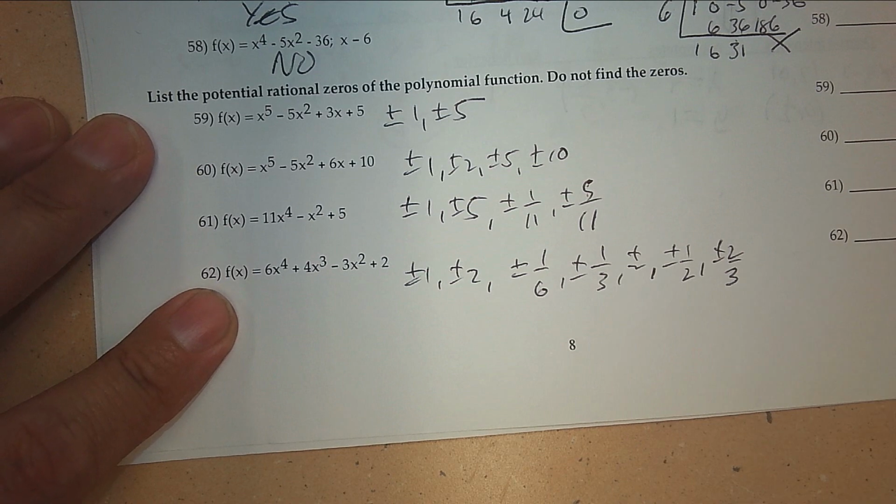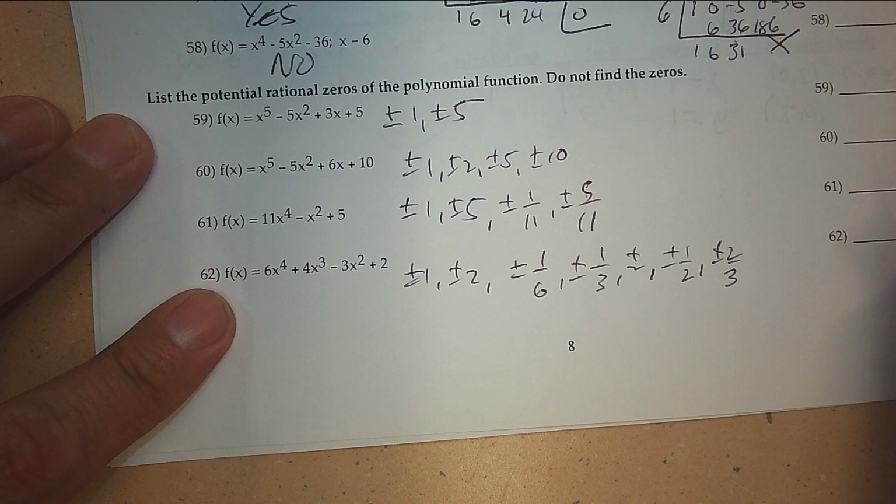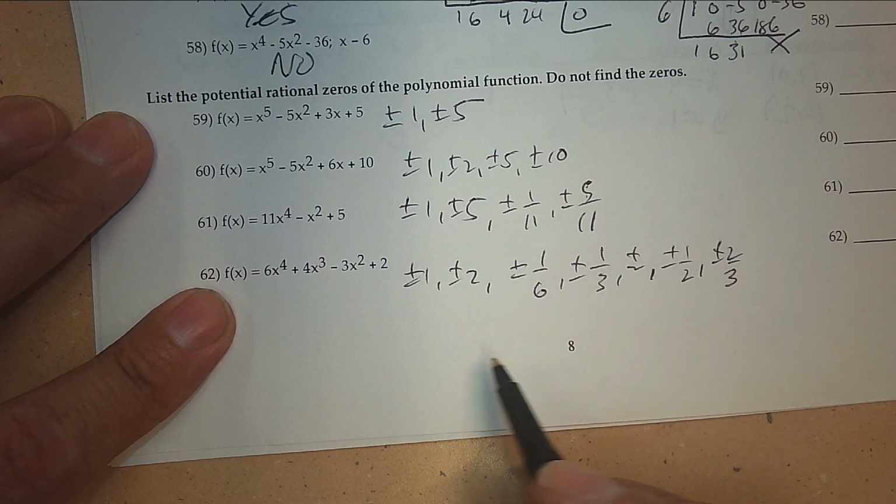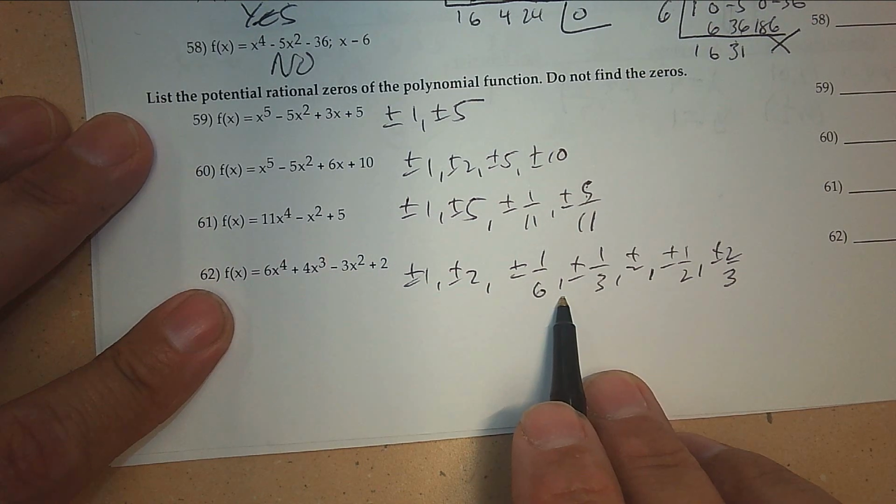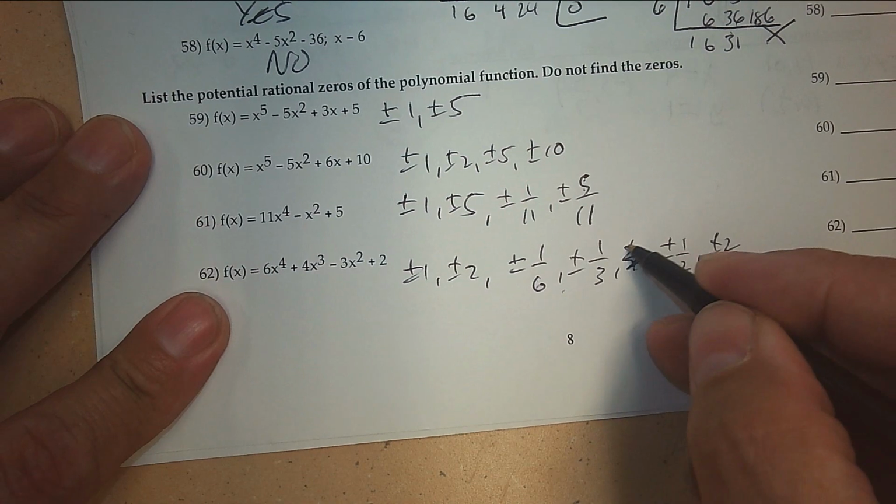All right. 1/6, 1/3. Okay, I don't know what that is.